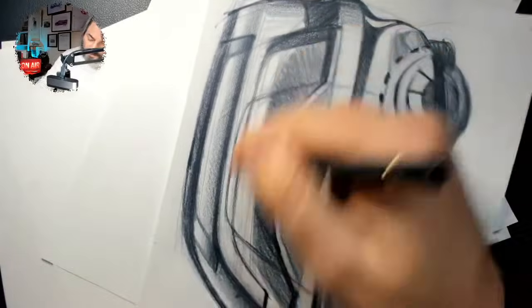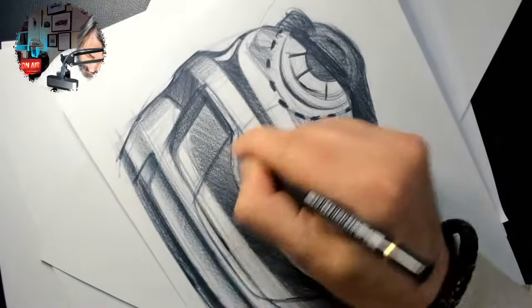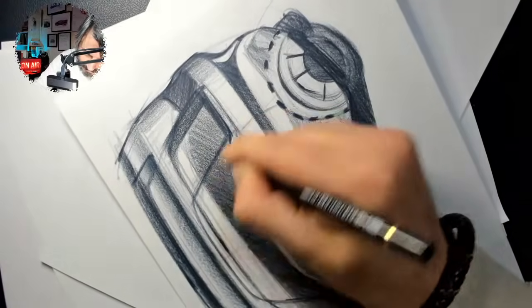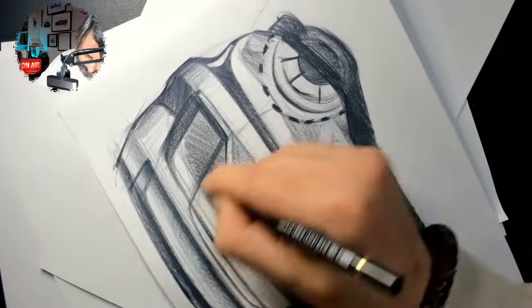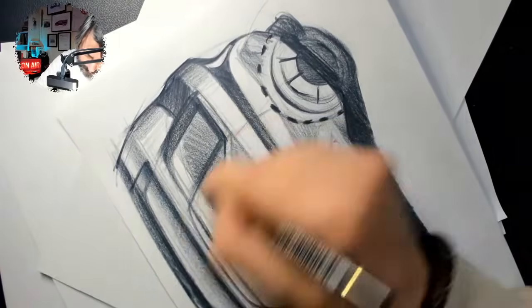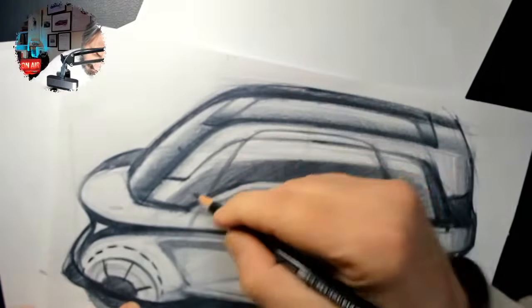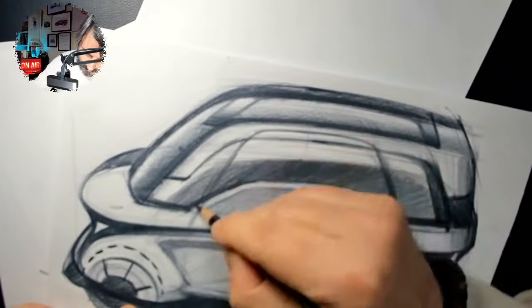Now, this is the door. When we have a door, we have a small structure behind the glass. So we have to show that. You see? And we do the same thing here.